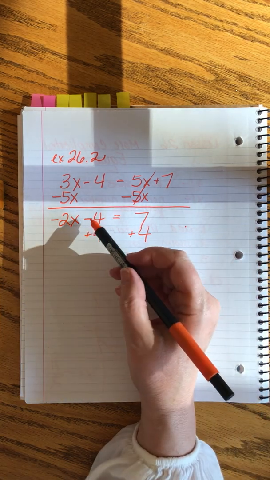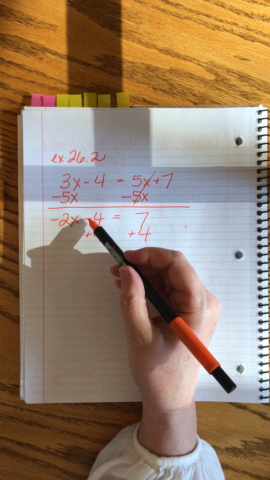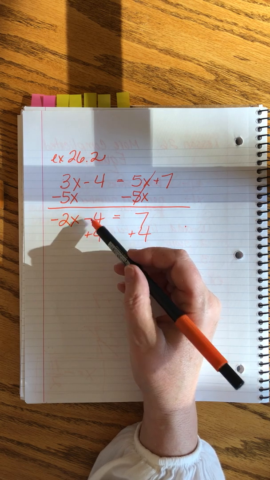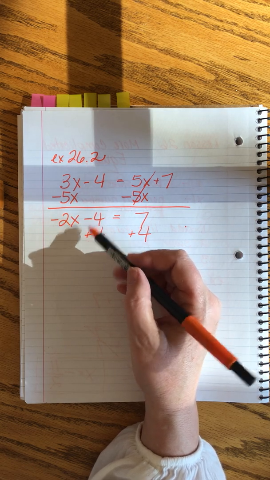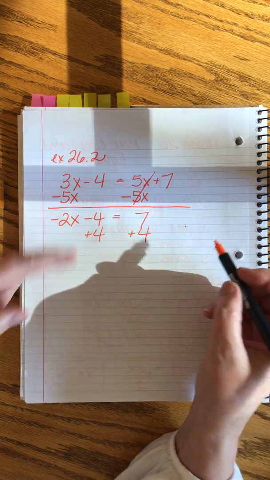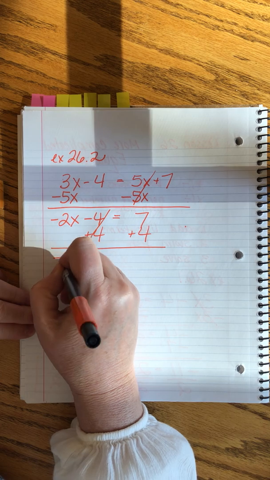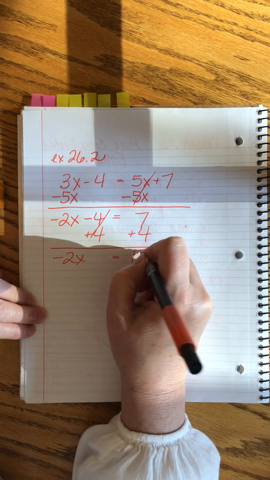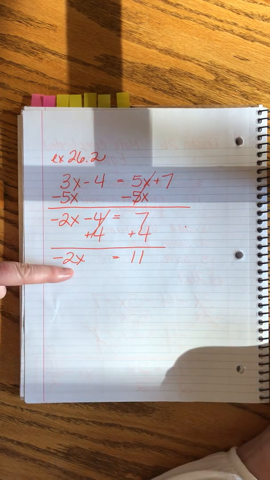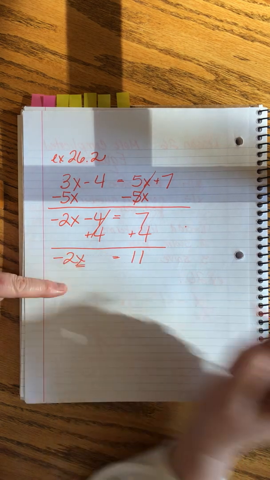We do the opposite. So here we're subtracting, so we add. Addition and subtraction are opposites. So that's how we get them to cancel out, right? Because minus 4 plus 4 is 0. Goodbye. Minus 2x equals 11. Okay, again, our goal is always to get our x by itself.